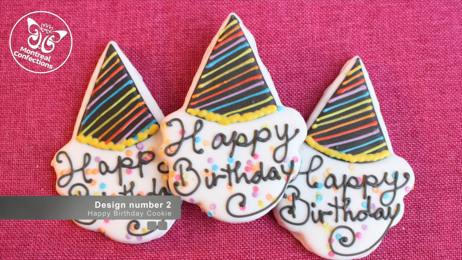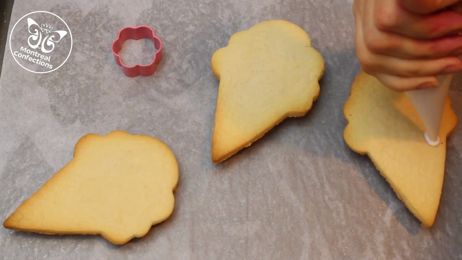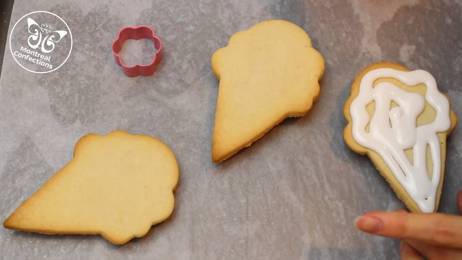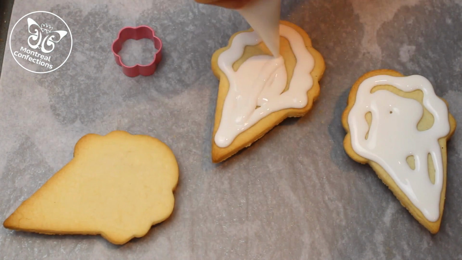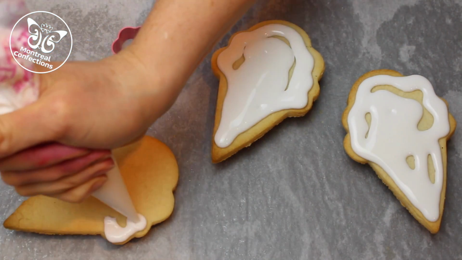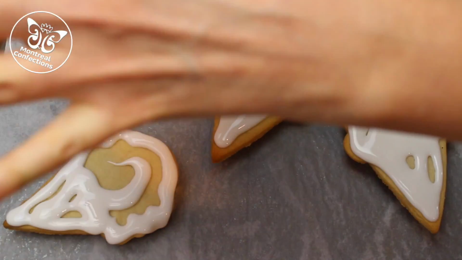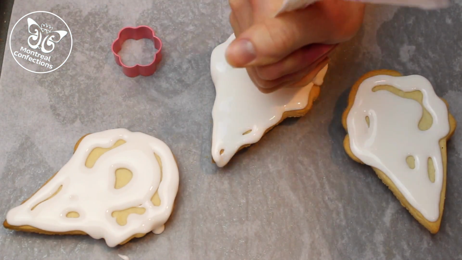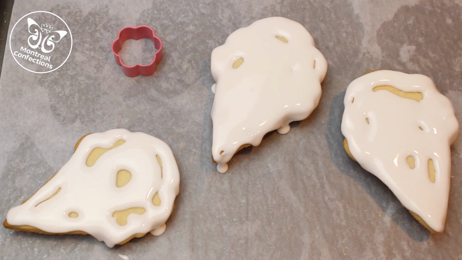For design number 2, I decided to do a party hat and a little happy birthday message. So I'm just adding a white background to my cookie here. I'm just adding some runny icing. I'm actually going to let it drip off. There. Let's see what gravity does to it. Like I said, I just want to have a nice white background.